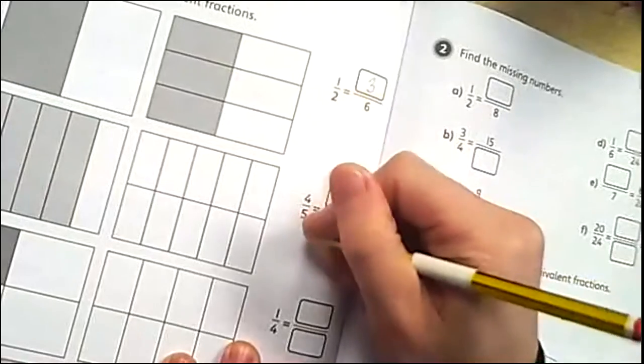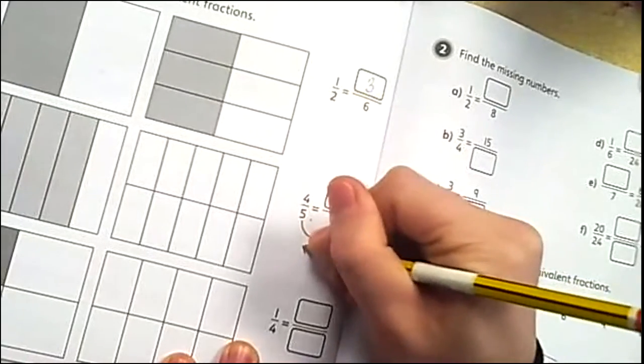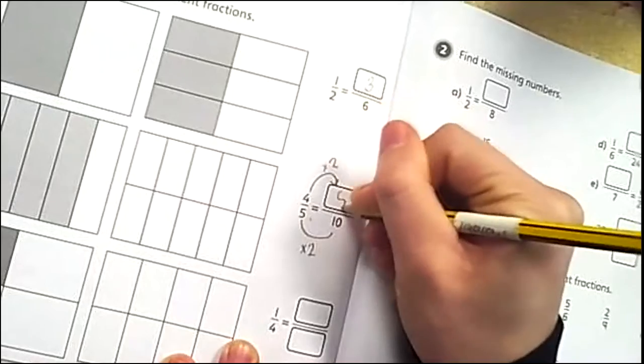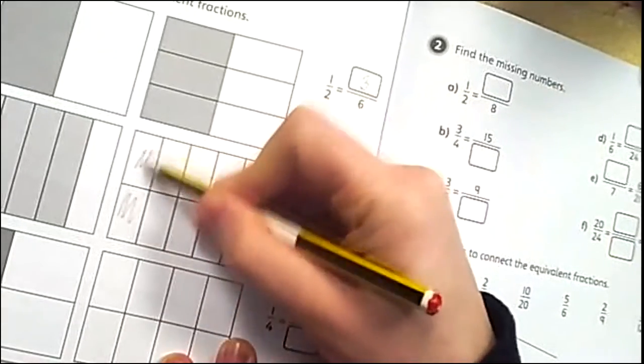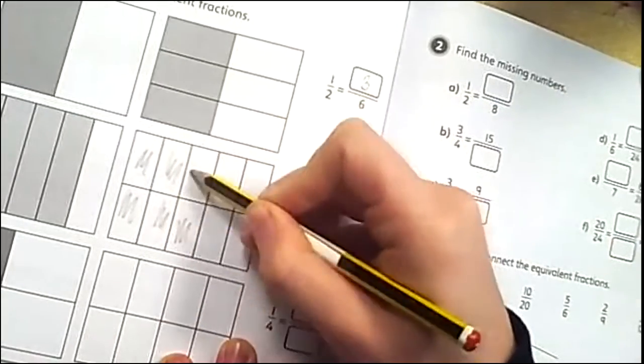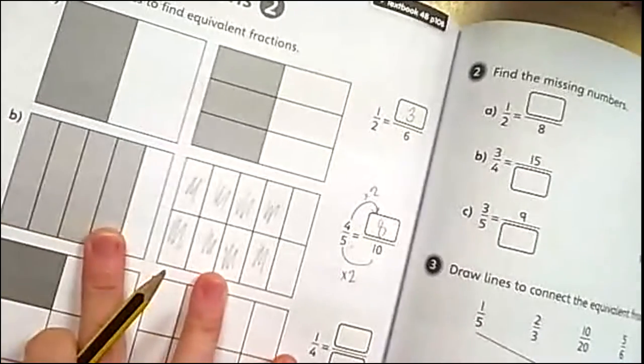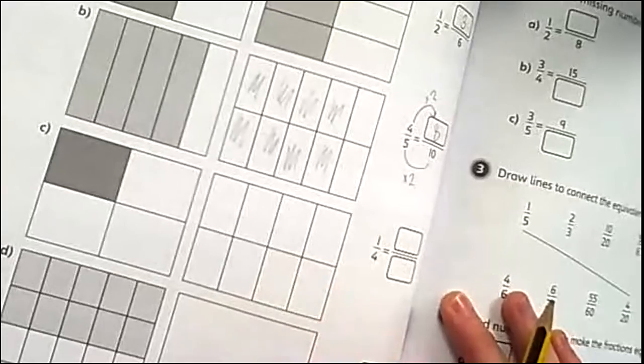I could have done this, guys. 5 to 10 is times by 2, and I could have timesed that by 2, and that would have given me 8. So I'd have known to colour in 8. And I could have also looked at the symmetricalness, the equalness between these two pictures. Okay, right, let's look at the next one.